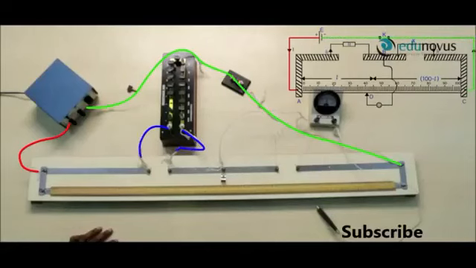Next, the known resistance, which is this resistance box, we have connected to the left gap in the meter bridge. And the unknown resistance we have connected to the right gap in the meter bridge. So the positive of the galvanometer is connected to the center of the meter bridge and the negative is connected to the jockey.